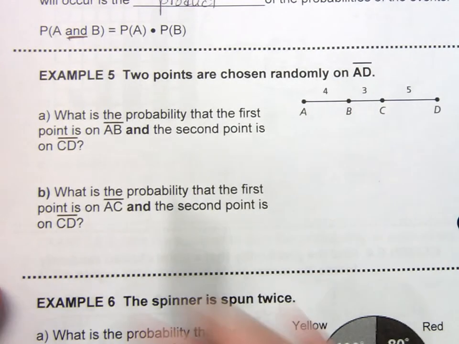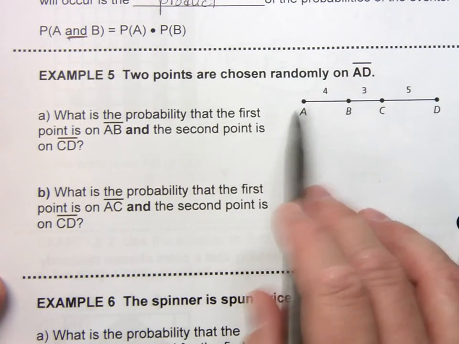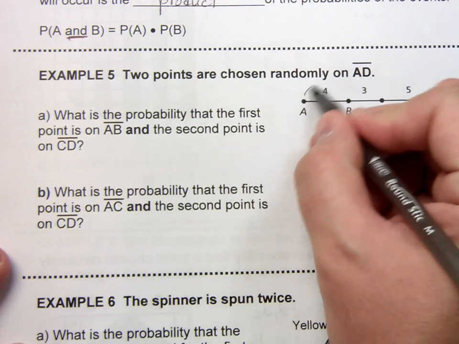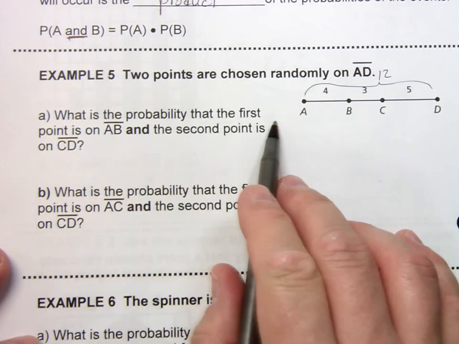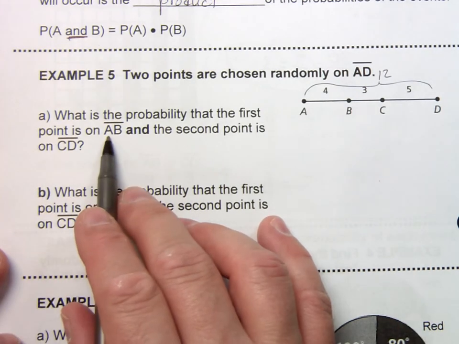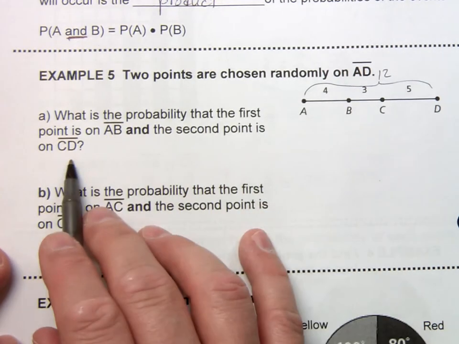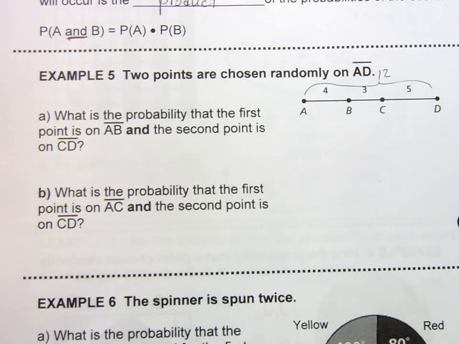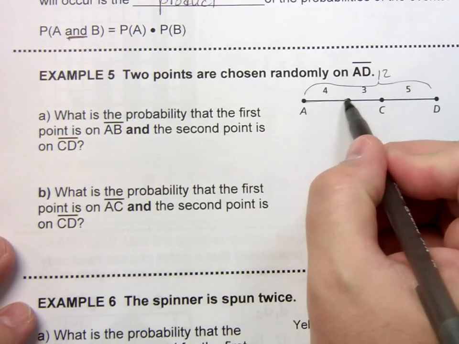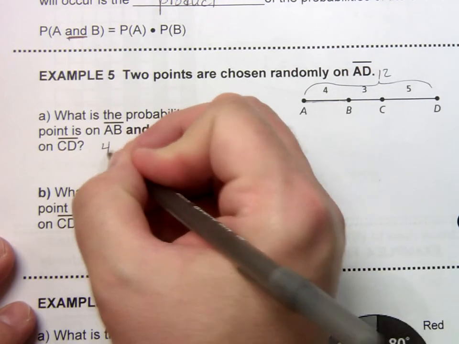2 points are chosen randomly on line segment AD. Now this is the same picture we used earlier. The length of the whole thing is 12. What is the probability that the first point is on line segment AB and the second point is on line segment CD? So what we're going to do is just find the probability of each individual event first. So line segment AB is 4 units out of the total of 12.